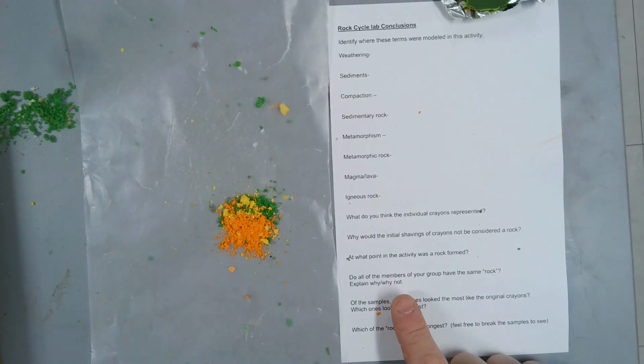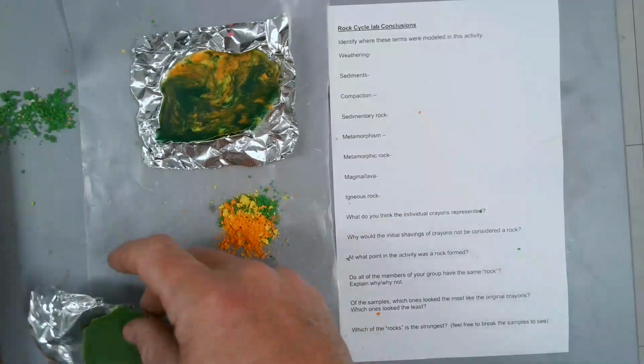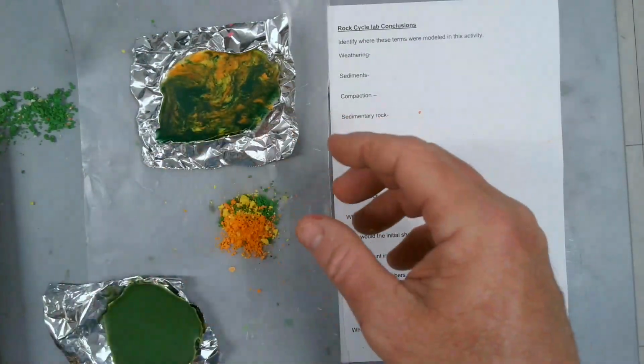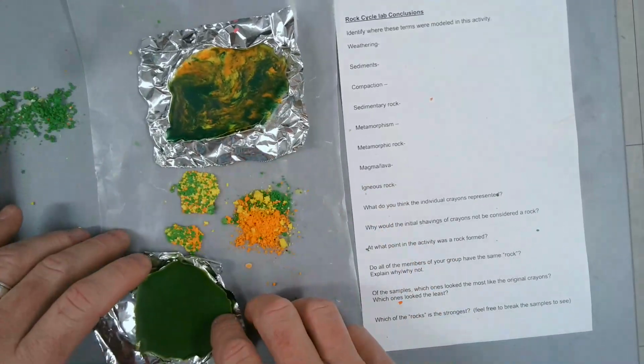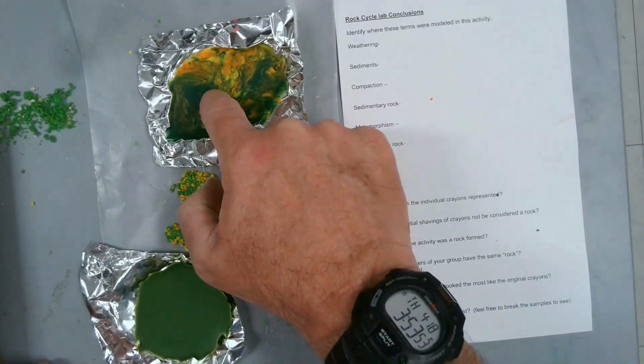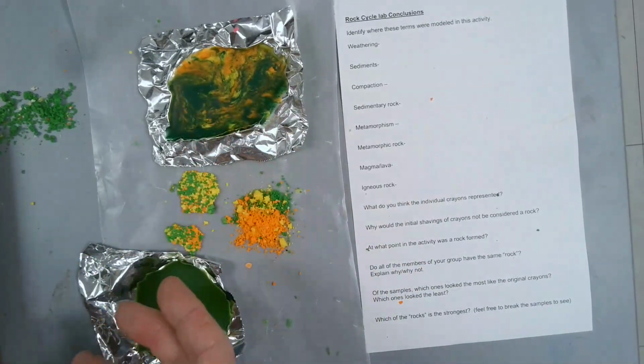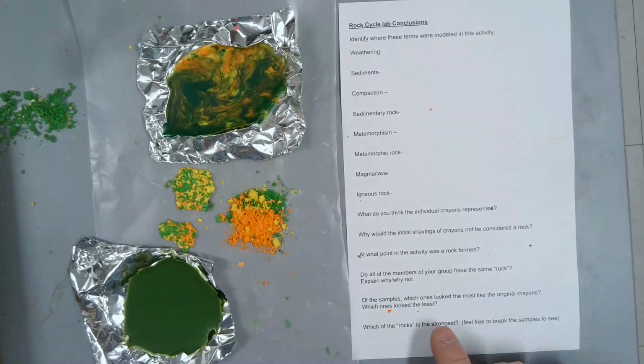Now, do all of your members in your group have the same rock? The answer is no. Because even though you all started off with the same thing, the type of rock is greatly impacted by how it formed, whether it's sedimentary, metamorphic, or igneous. And you can tell these are not exactly the same thing, even though we started off with the same pieces.